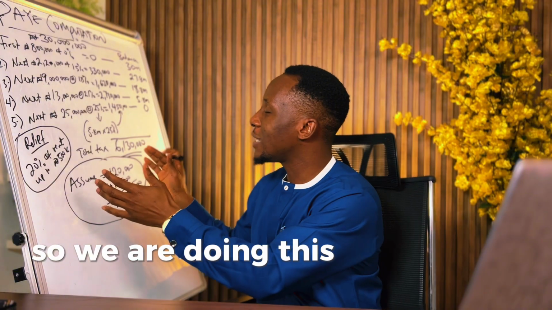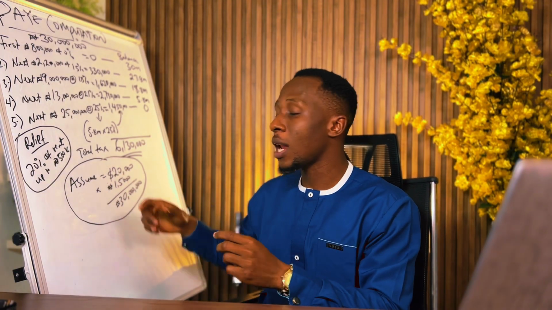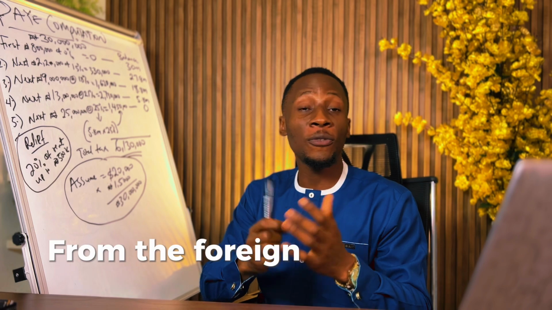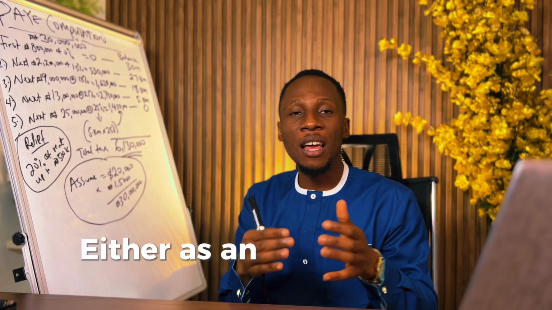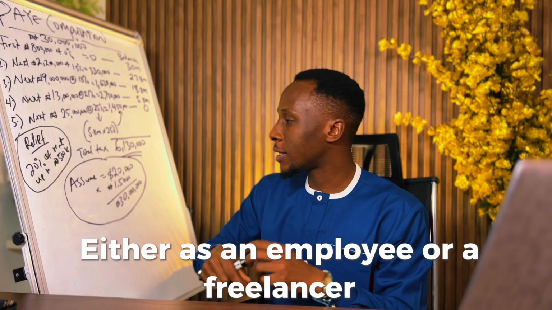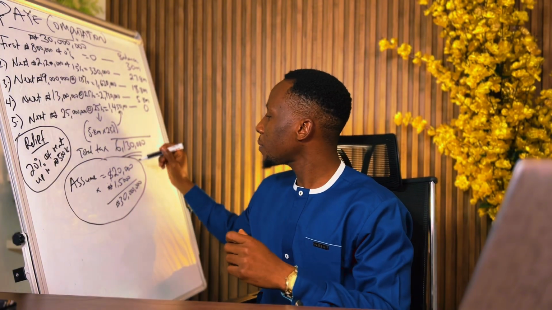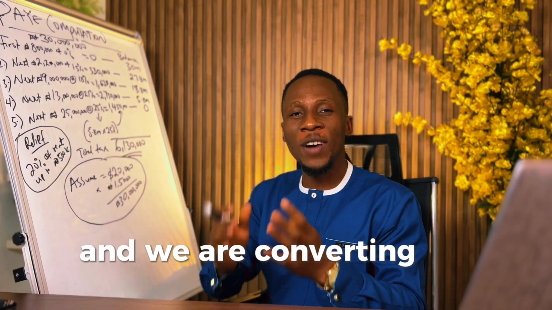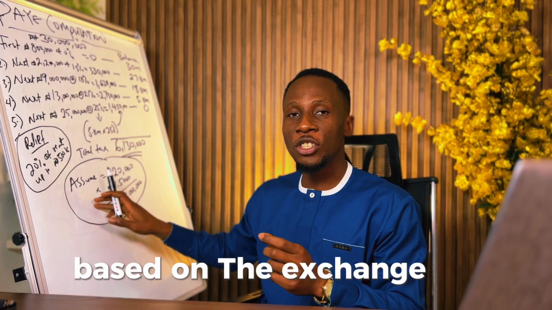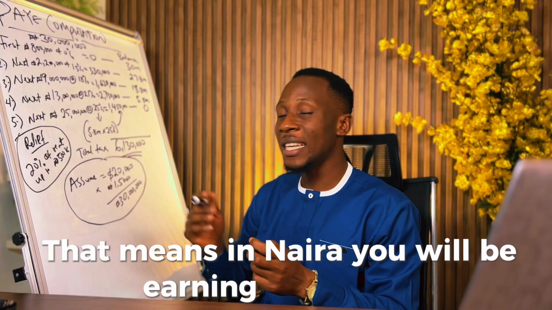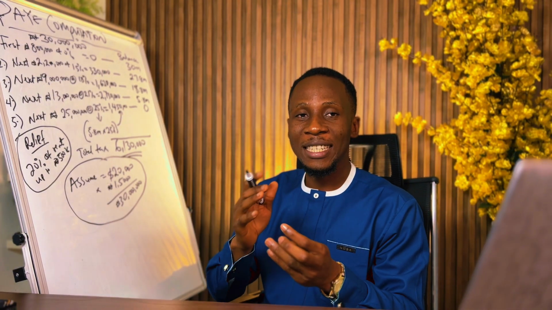So we are doing this computation with the assumption that you earn $20,000 annually from the foreign company you provide services for, either as an employee or a freelancer. So let's assume you earn $20,000 and we are converting it at a rate of 1,500 based on the exchange rate, and that means in naira you'll be earning 30 million naira.